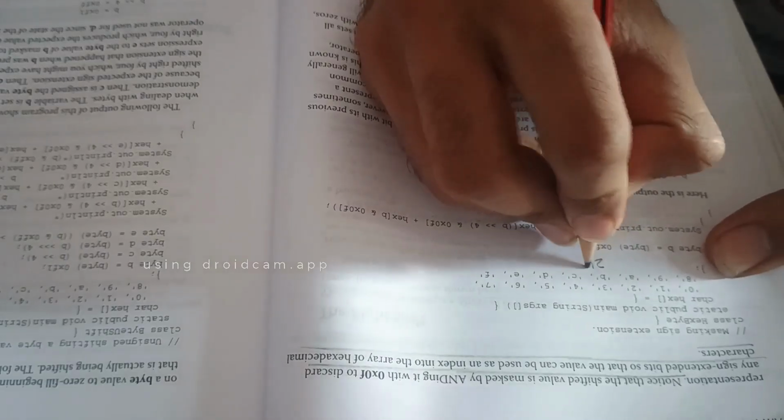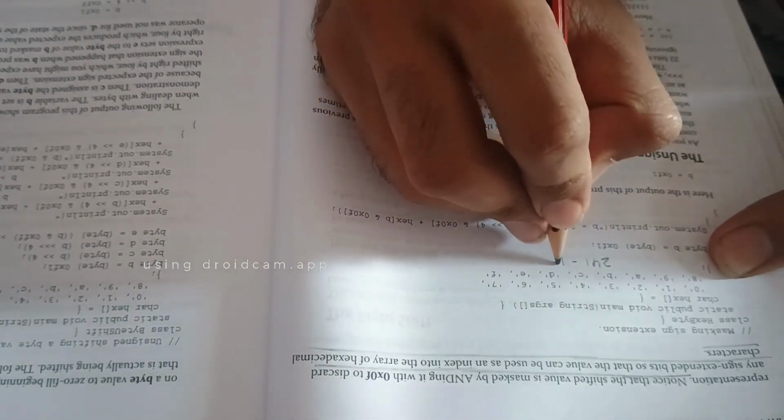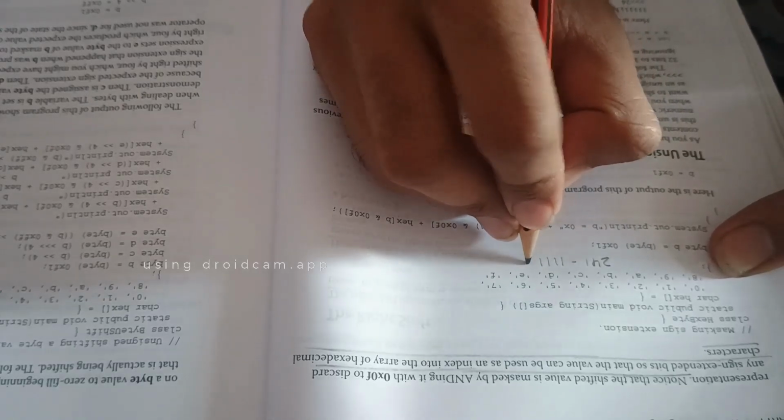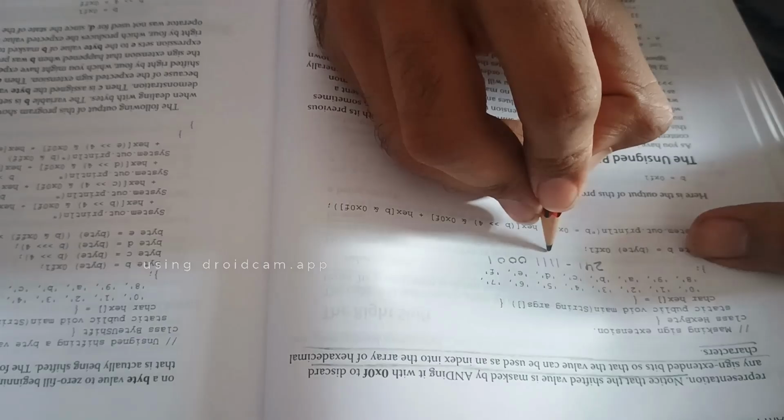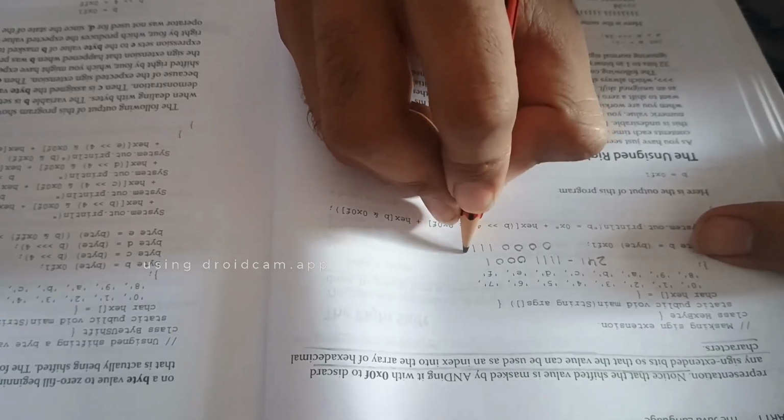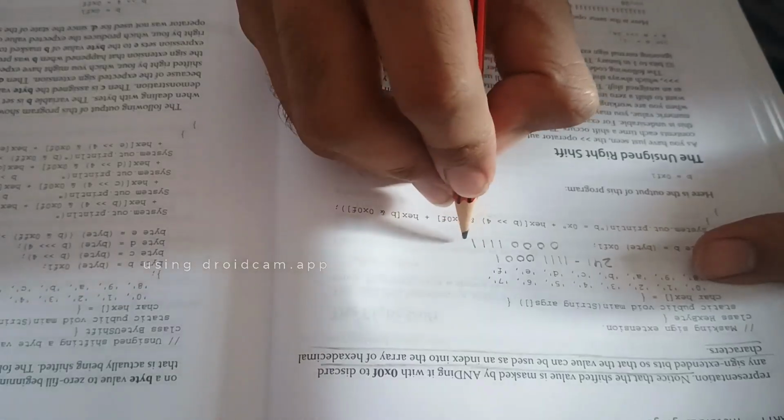Okay, so decimal 241 is 1 1 1 1 then 0 0 0 1. We right shifted by 4, so we get 0 0 0 0, then 1 1 1 and 1. So this corresponds to F.